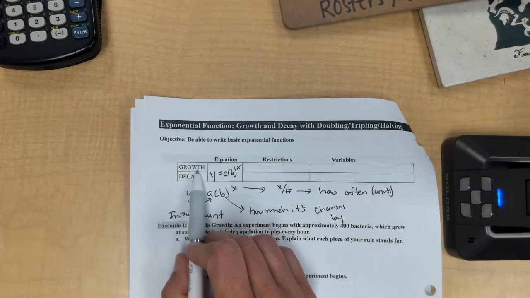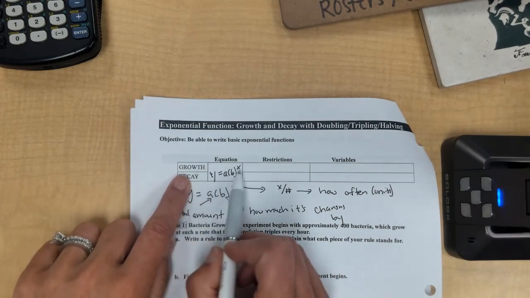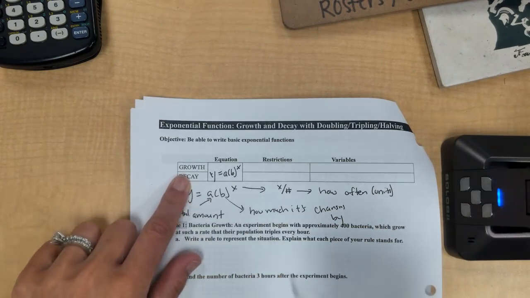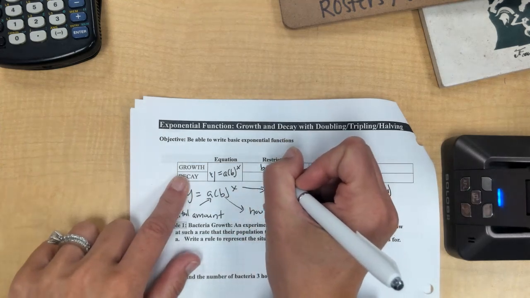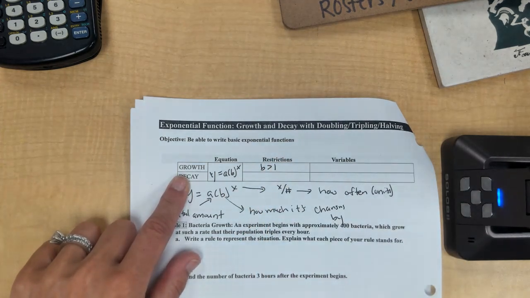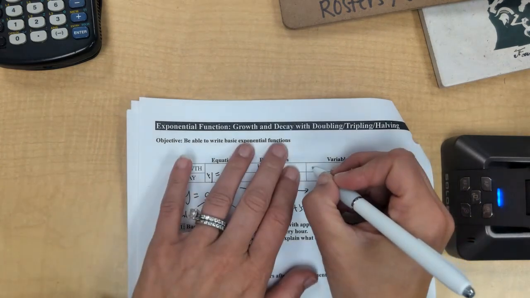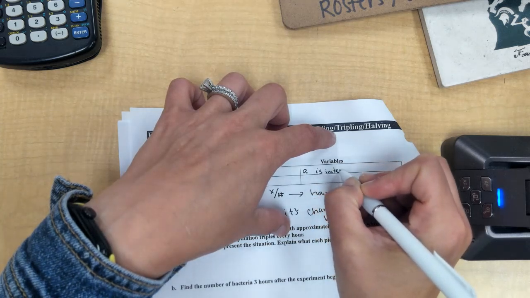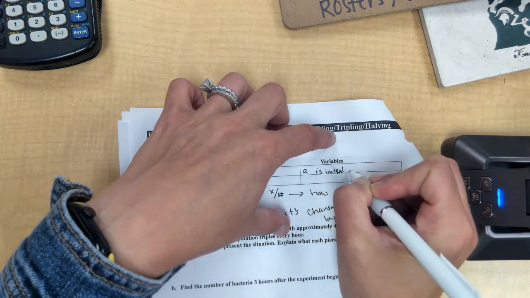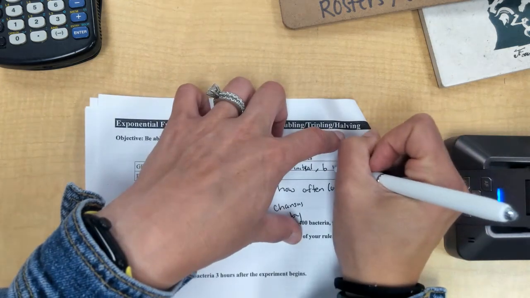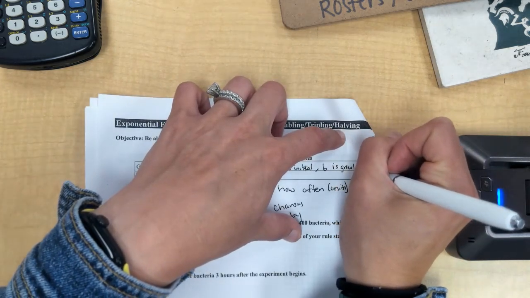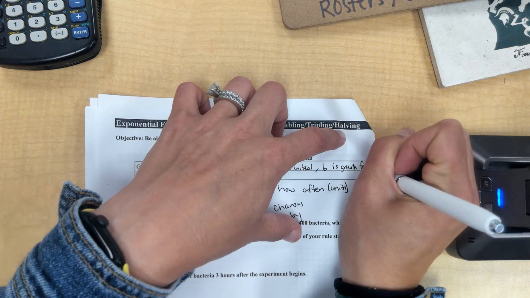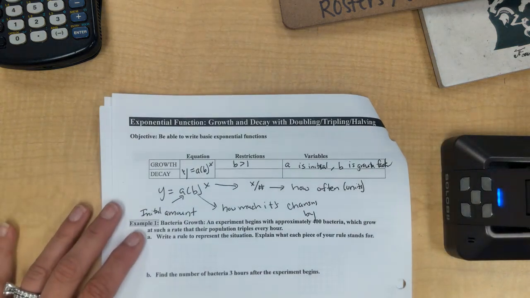So we have growth. Growth means things are going to increase. In order for it to be considered an exponential growth, your B value has to be greater than 1. Okay, your B value has to be greater than 1. So A is the initial, and B is the growth factor. Sorry, I'll move my hand.